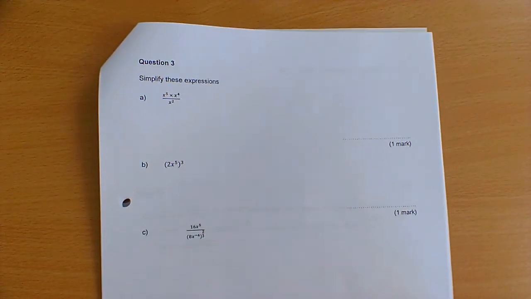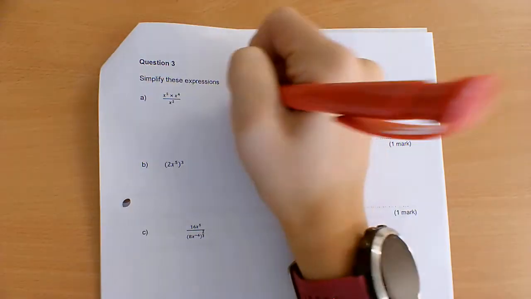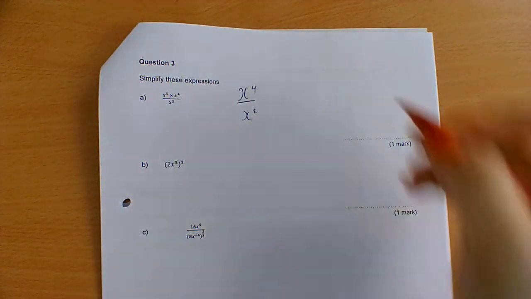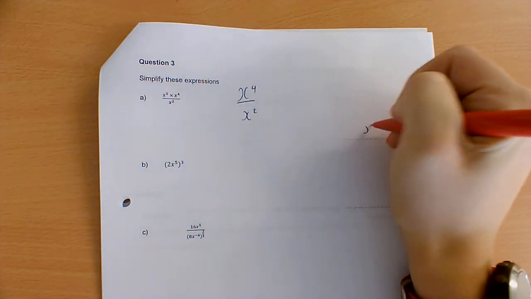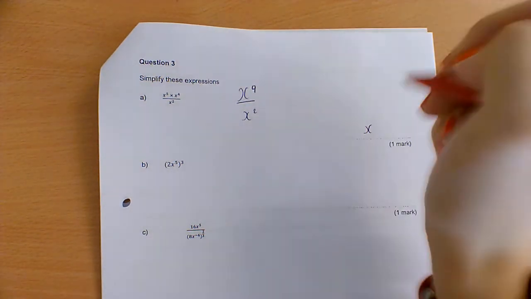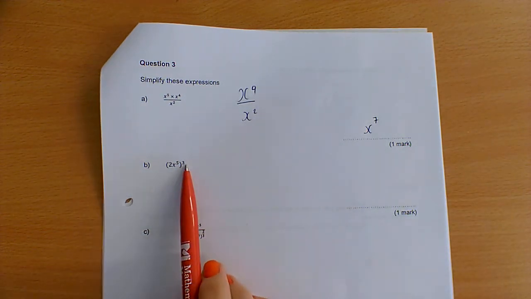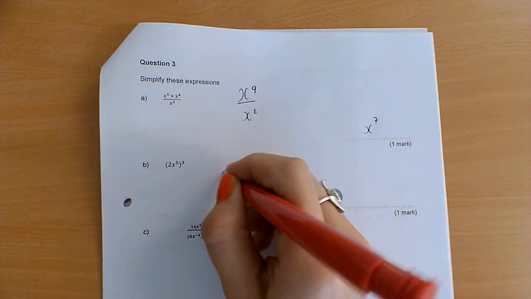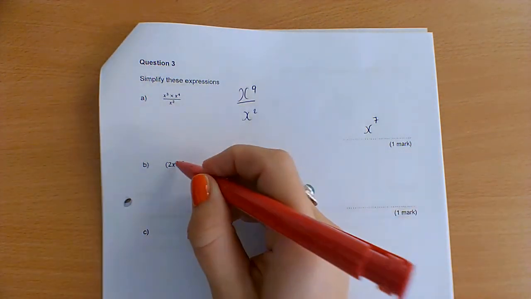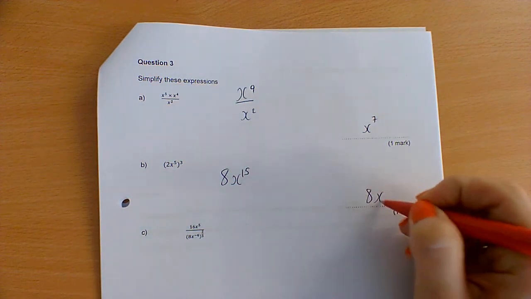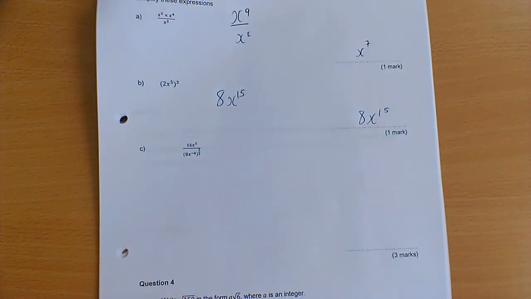Okay, simplifying, I've got x to the power of 5 and x to the power of 4 on the top, so that gives me x to the power of 9, and I have x squared on the bottom. That gives me x to the power of 7. Remembering on B that I need to cube everything, so I'm going to cube 2, which gives me 8, and then I multiply the powers here, which gives me 8x to the power of 15.